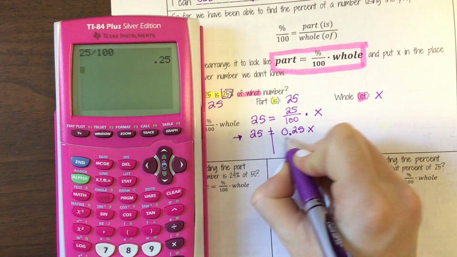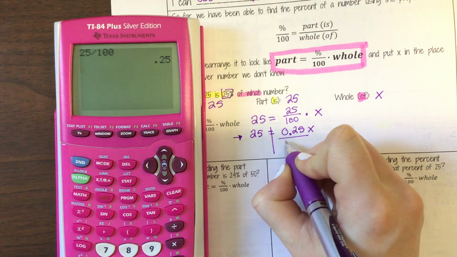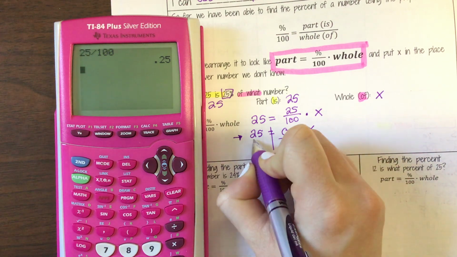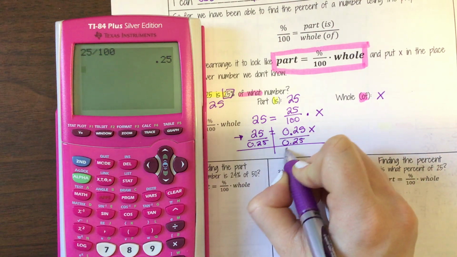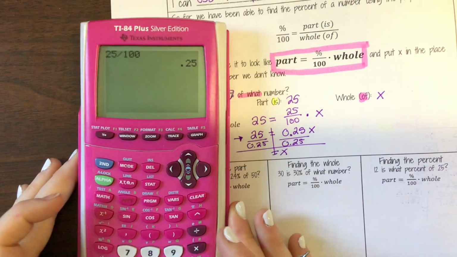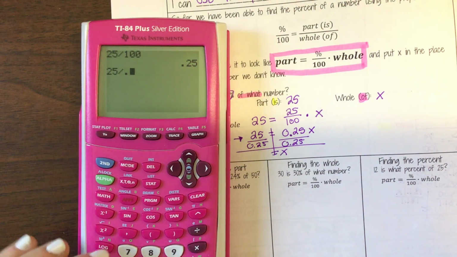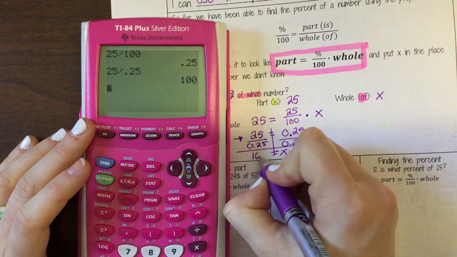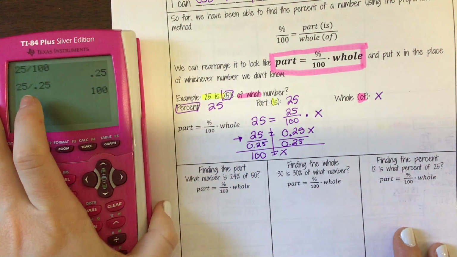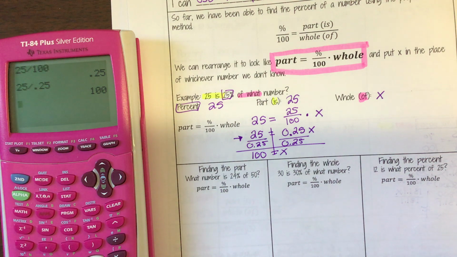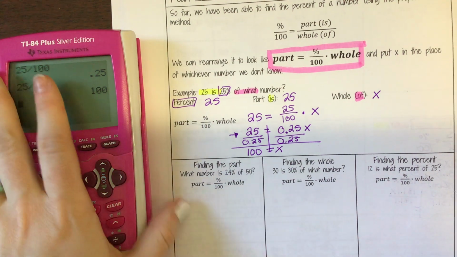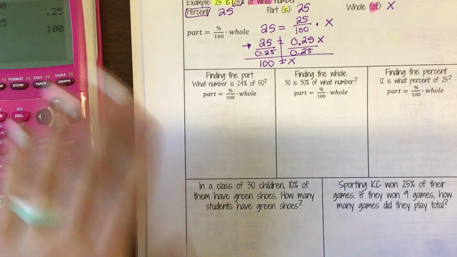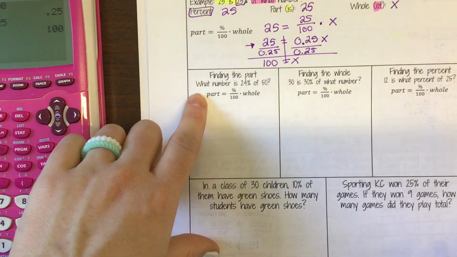So I need to divide by what's in front of x, 0.25. So we're going to do 25 divided by 0.25 is 100. Okay, so 25 is 25% of 100. 25 out of 100 is 25%. So same thing down here.